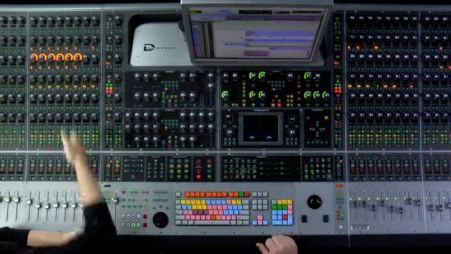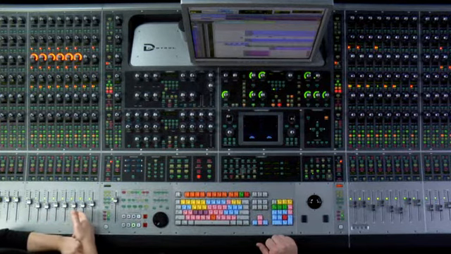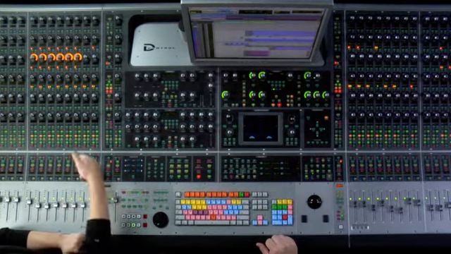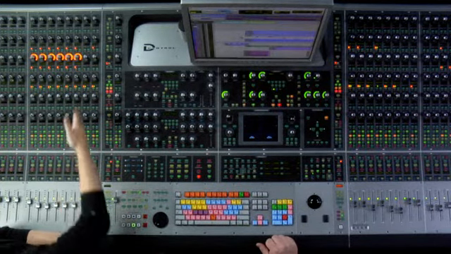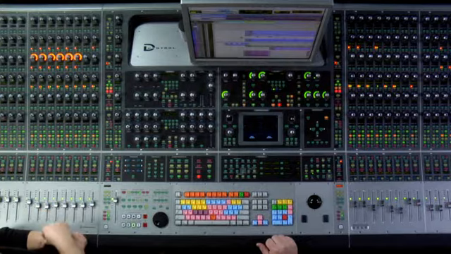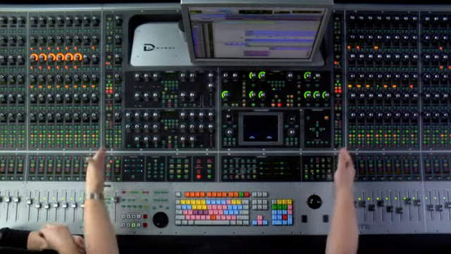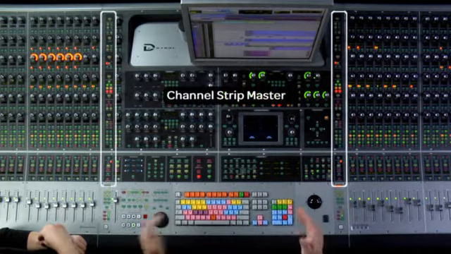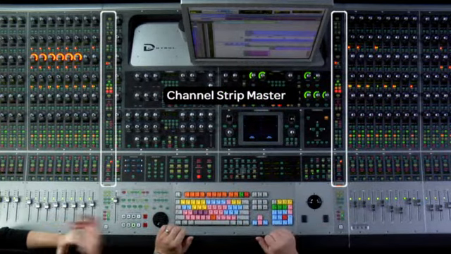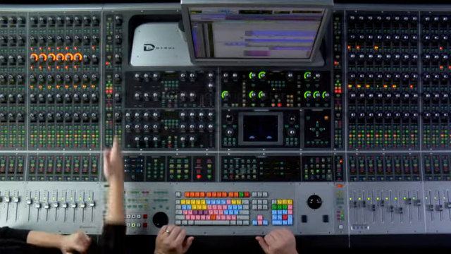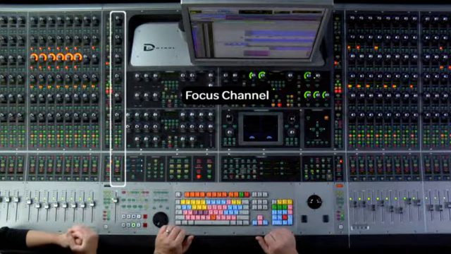So the terminology we're going to be using is channel strip for the individual channels, which contains faders, all of your solo, select and mute, and your automation controls, and your 6 touch-sensitive rotary encoders. In the main section, on either side, we have what we call the channel strip master section, which are master controls that control the top level of the console. Global elements, right? Right. And right next to that, we have what's termed the focus strip or focus channel.